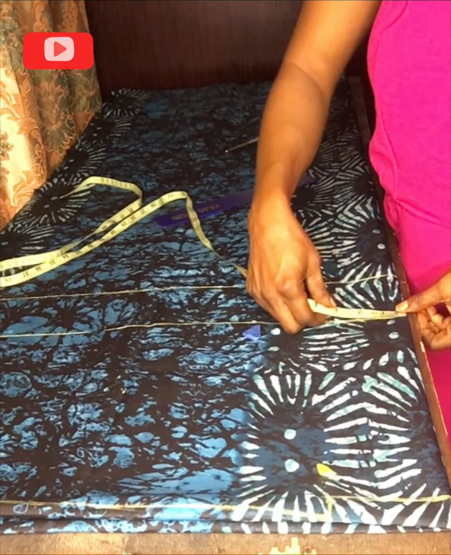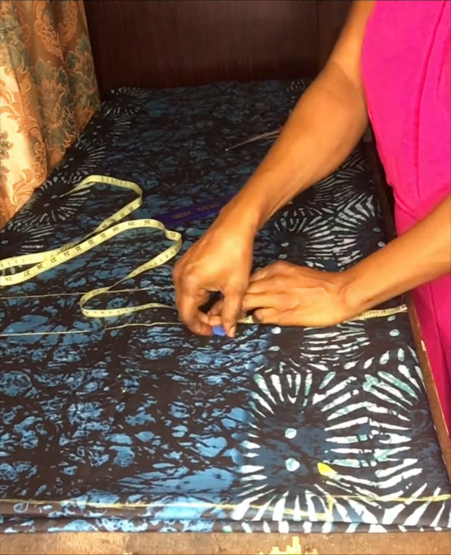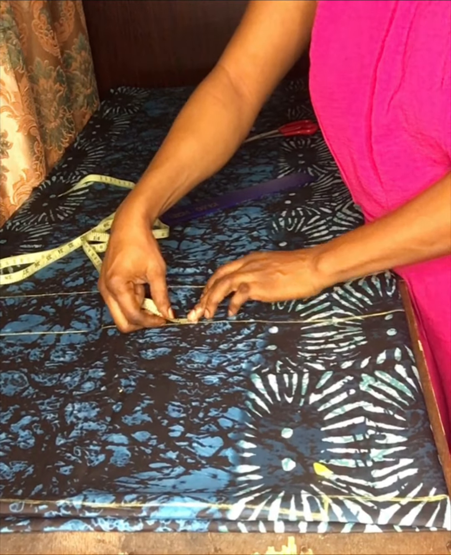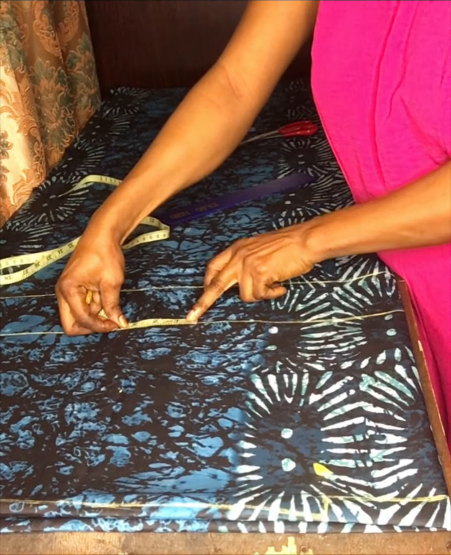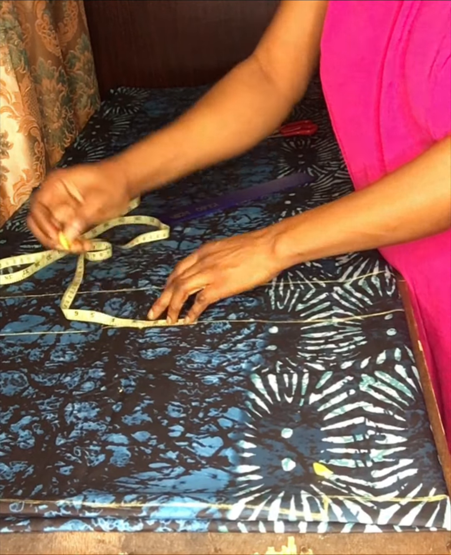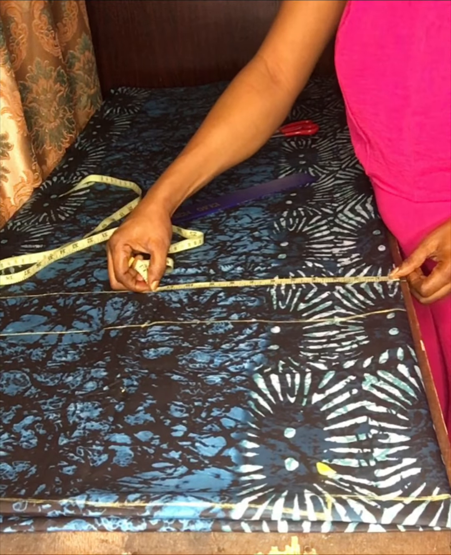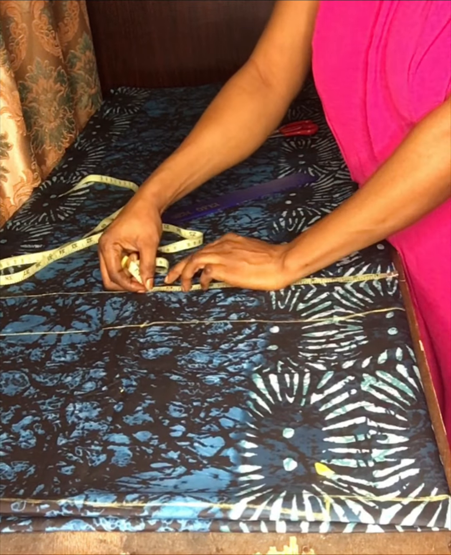So I will go to my chest line. I will take my bust measurement. Bust measurement is 38 inches divided by 4. That's about 9.5 inches. And I will add 2.5 inches for sewing allowance and for ease. So I'll go to my half length. I will take the same measurements.